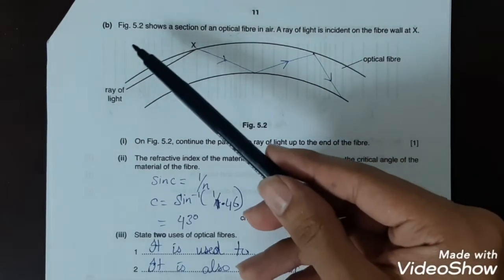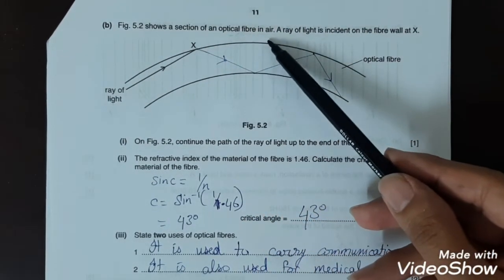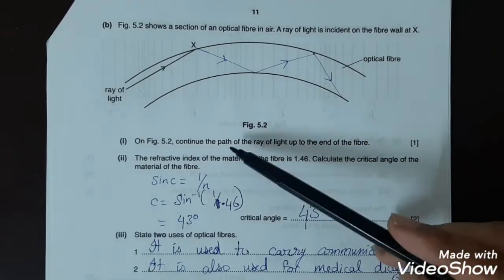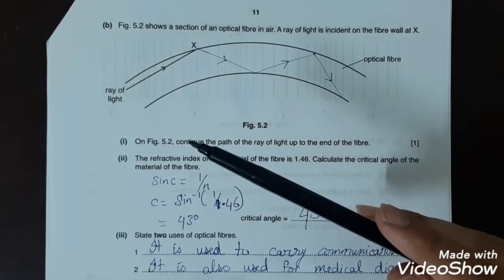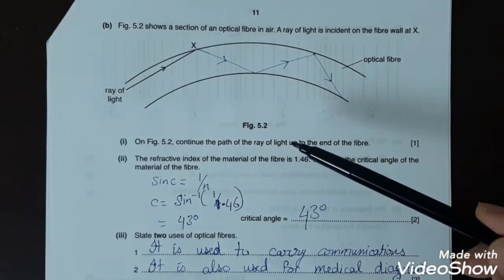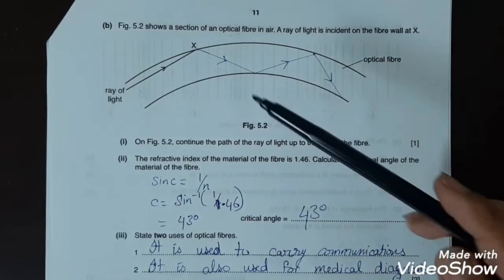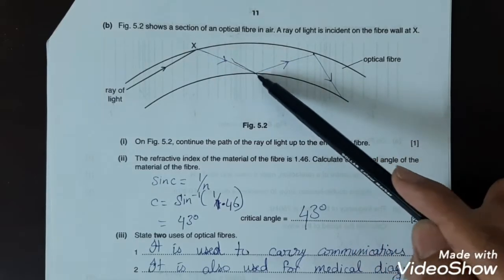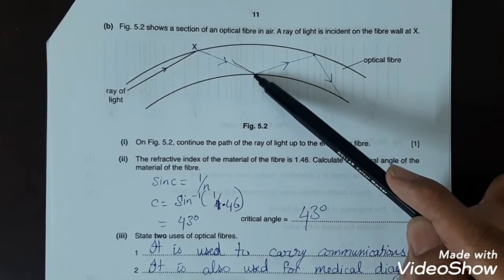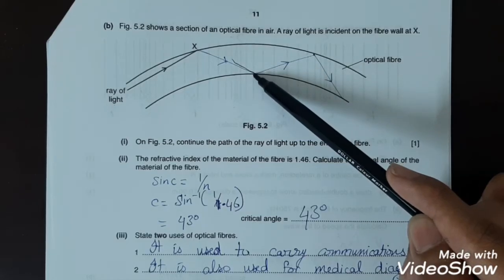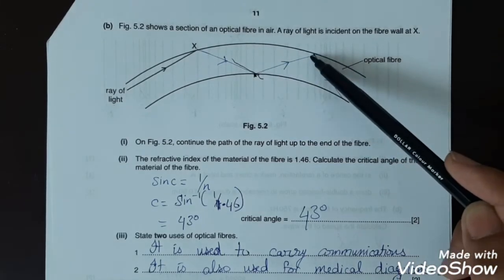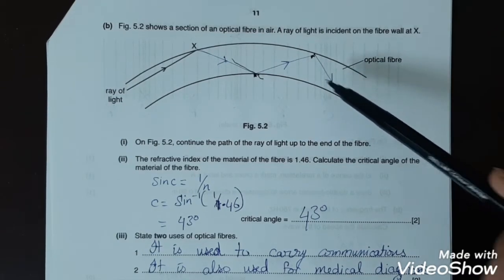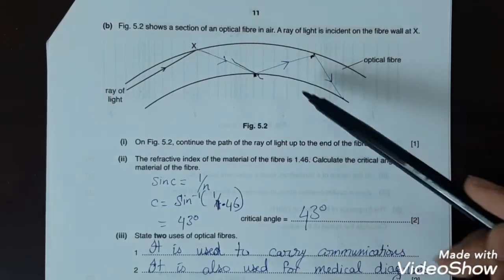Part B states, figure 5.2 shows a section of an optical fiber in air, and a ray of light is incident on the fiber wall at X. Part 1 states, on figure 5.2, continue the path of the ray of light up to the end of the fiber. So this is the ray of the light, and then we have to reflect at the same angle. It will be hitting the optical fiber at this point, and then on top it will hit over here, and then at last at the base of the optical fiber. So 2 points at the top and 2 points at the bottom.